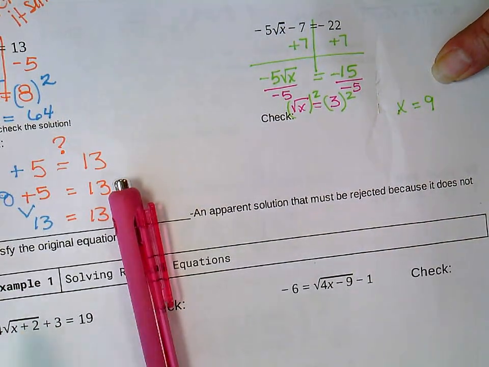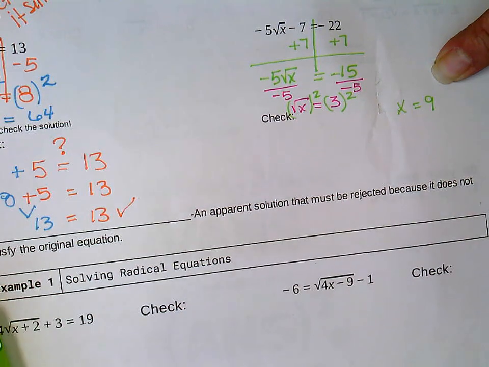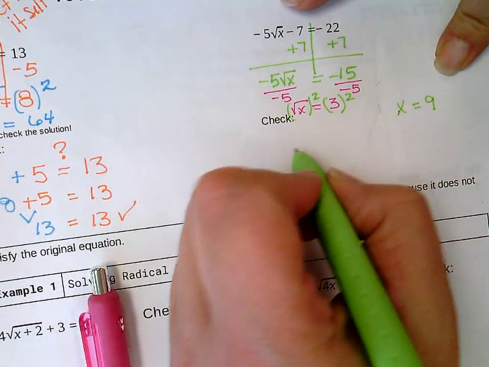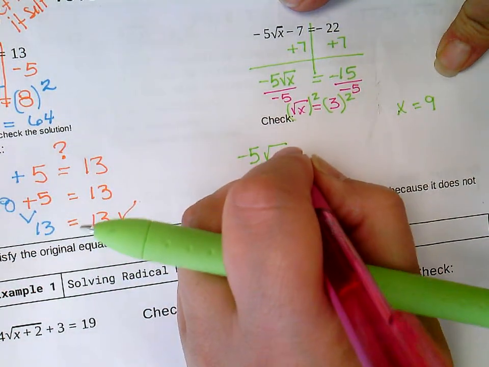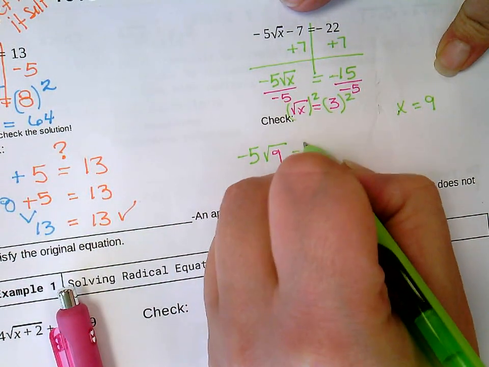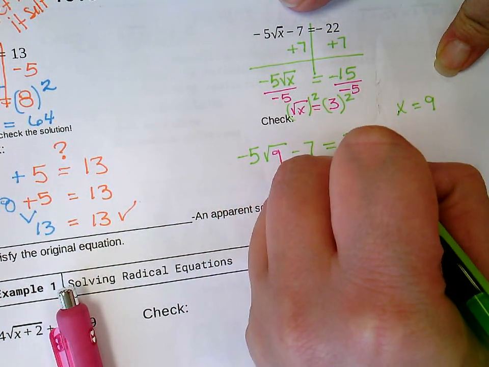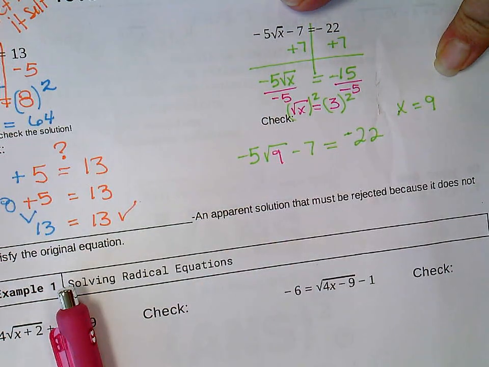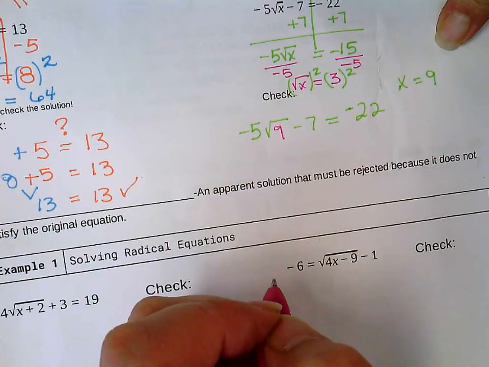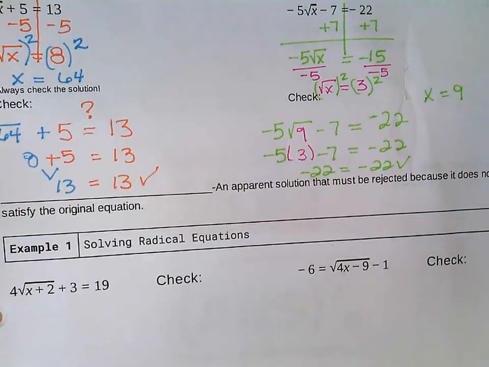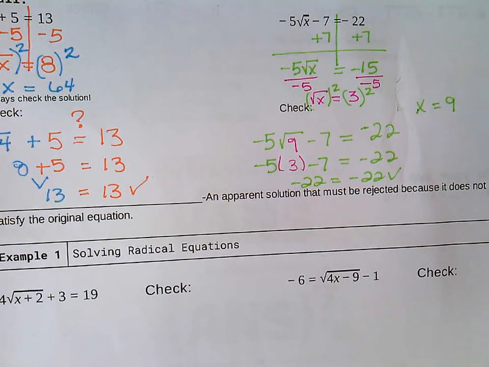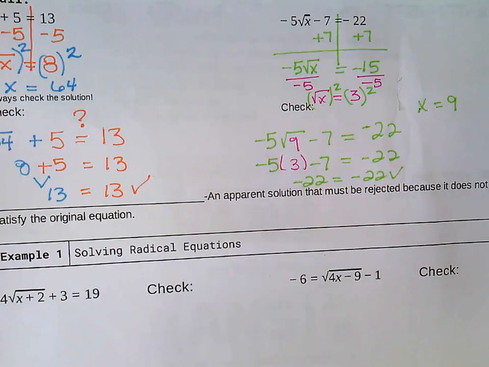Again, you always want to check your answer, so I'm going to do that quick. I say negative 5 times the square root of 9, minus 7, does that equal negative 22? Do the math, and you should get negative 22 equals negative 22. So that checks out.